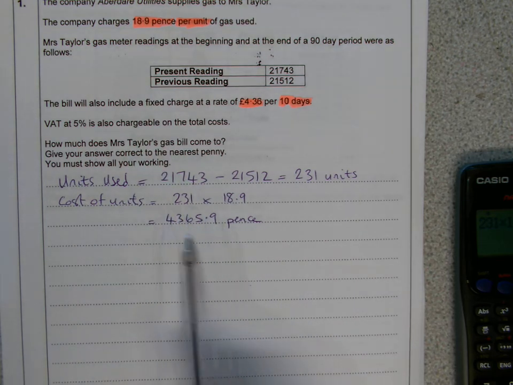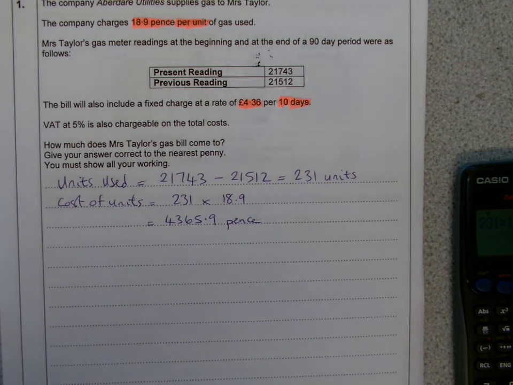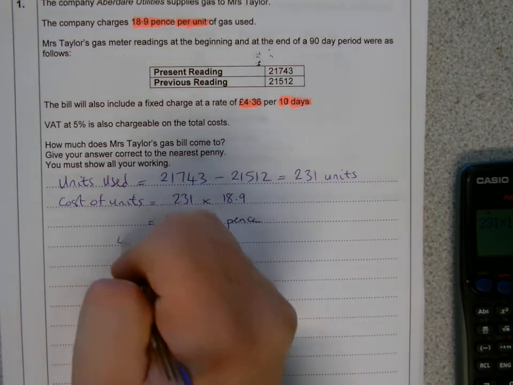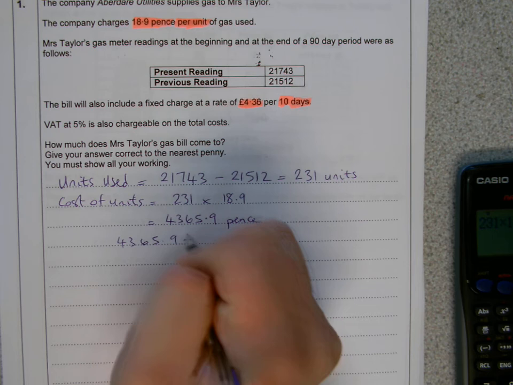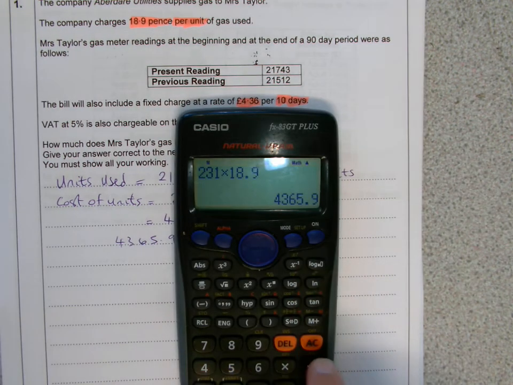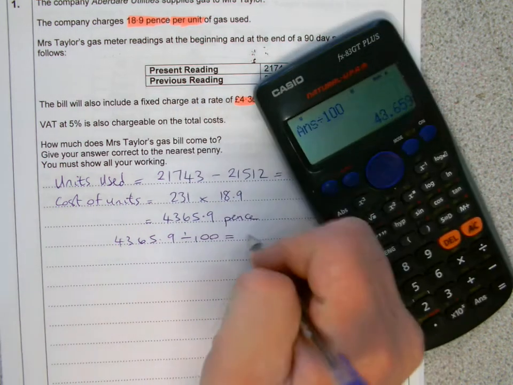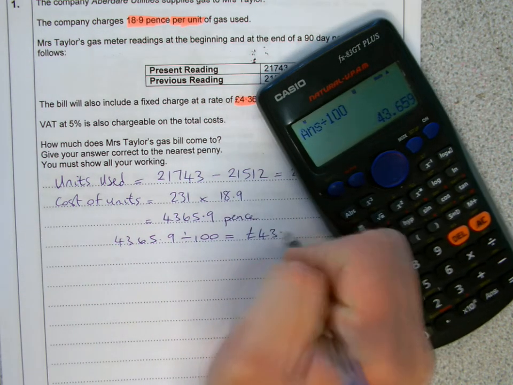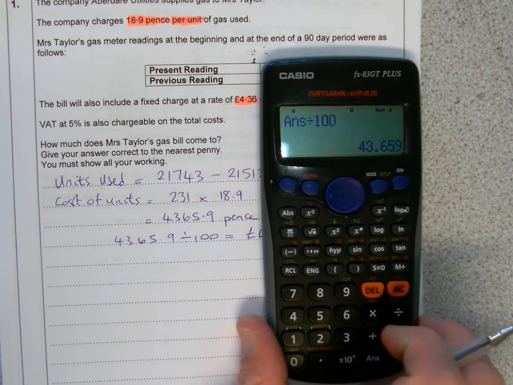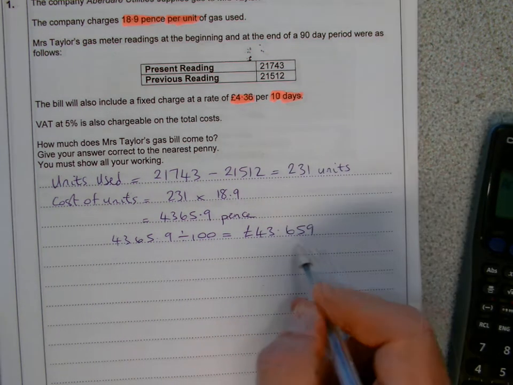If you saw that on your bill, you wouldn't be too happy because it looks like it could be £4,000, but it's in pence. So the standard format is to change that to pounds. Because there's 100 pennies in a pound, we can just divide this by 100. So I divide by 100, and I get 43.659.